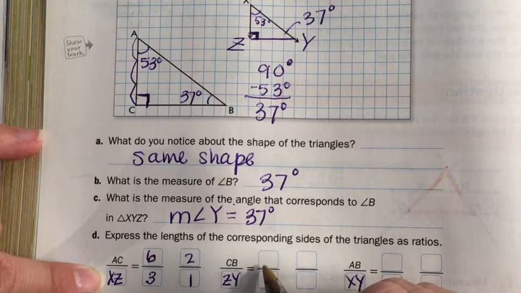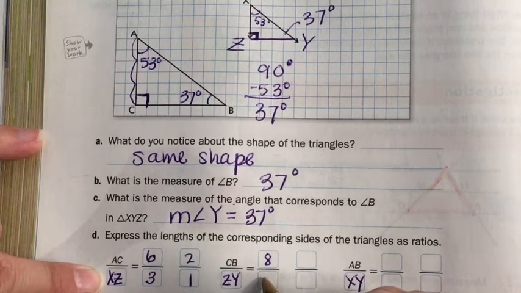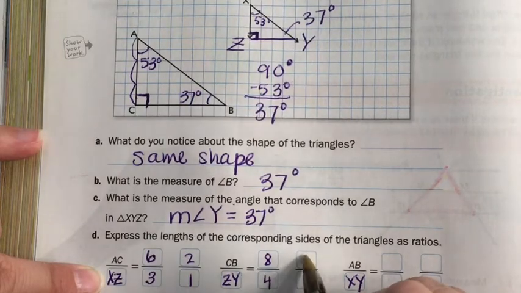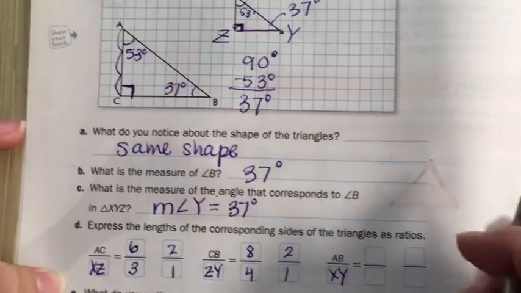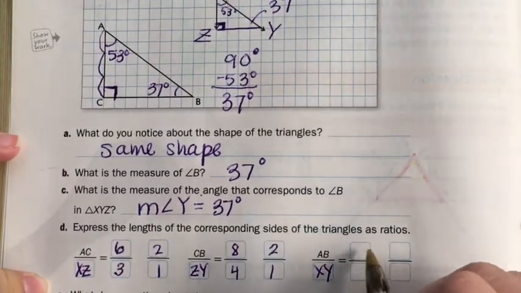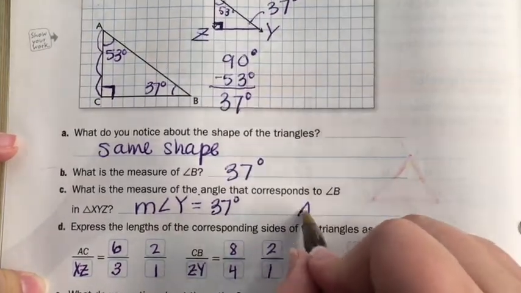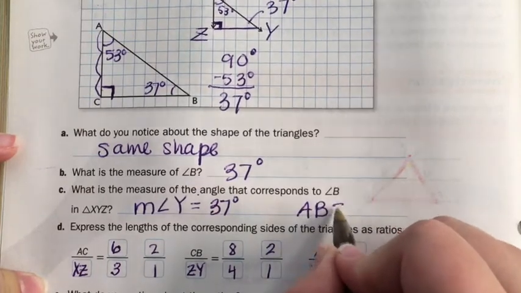And then CB. How long is CB? 8. And how long is ZY? 4. And what does that reduce to? 2 over 1. What do you know? And then AB. How are we going to do AB? AB is a diagonal one.